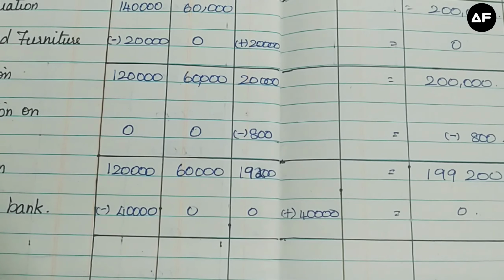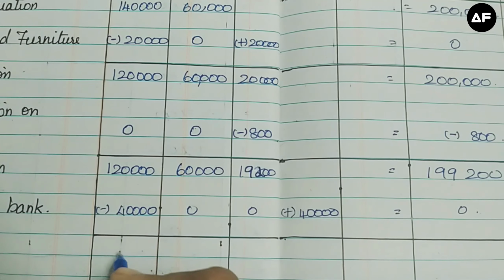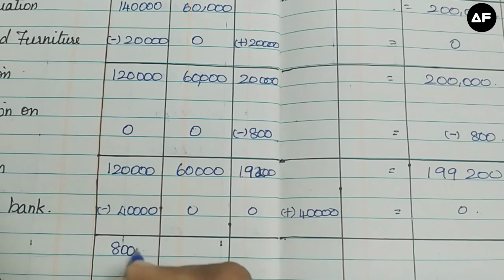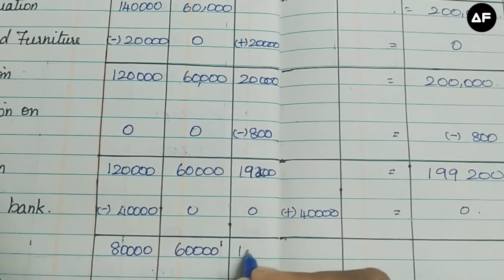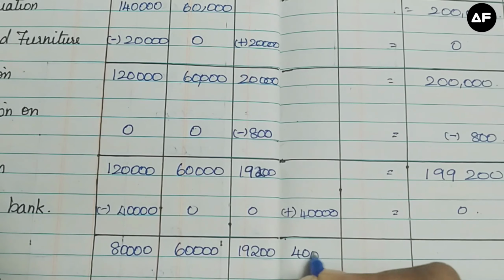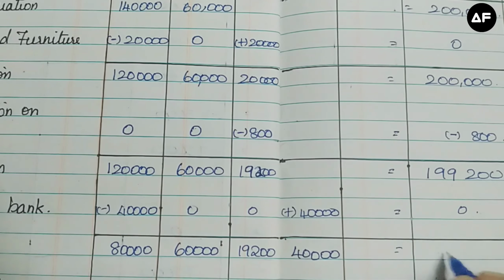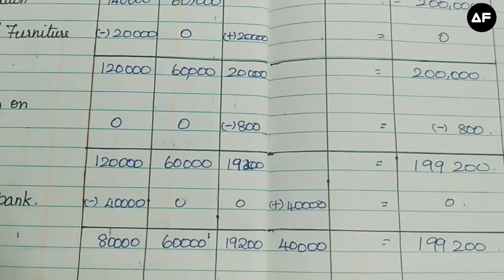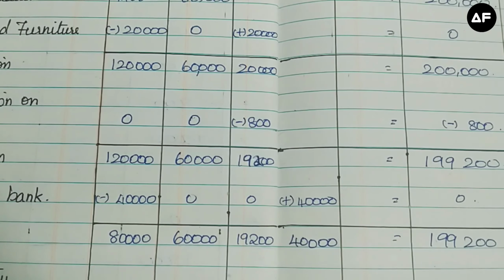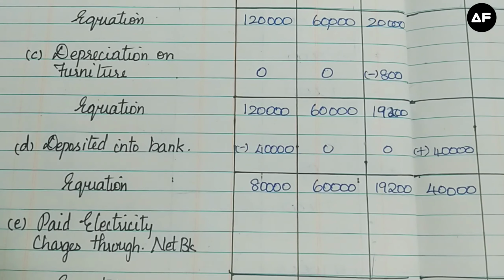So the equation I get is 80,000 as cash, 60,000 as stock, 19,200 as furniture, 40,000 as bank, and the same 1,99,200 as my capital. When I add up and see, I get the same 1,99,200 as my balance. The next transaction is paid electricity charges through net banking.